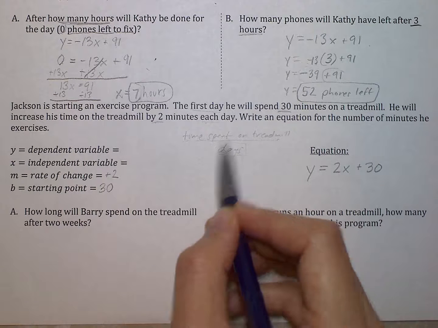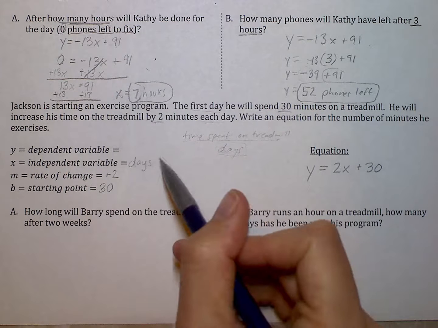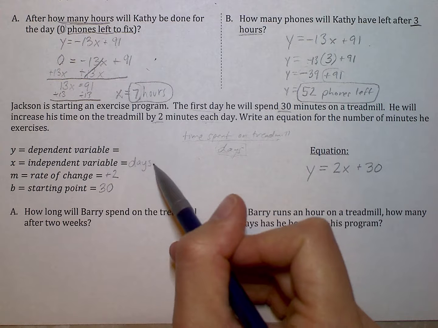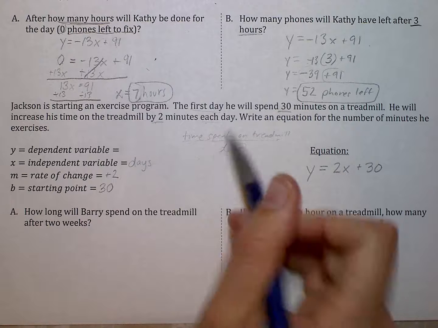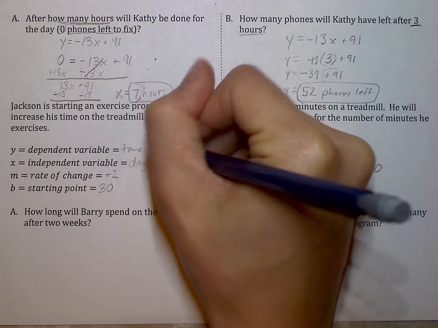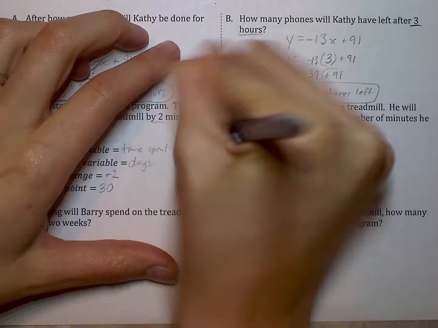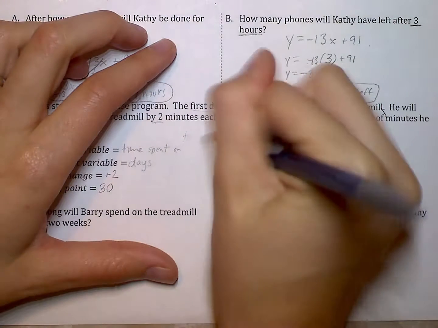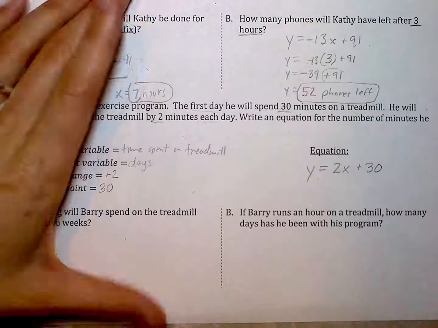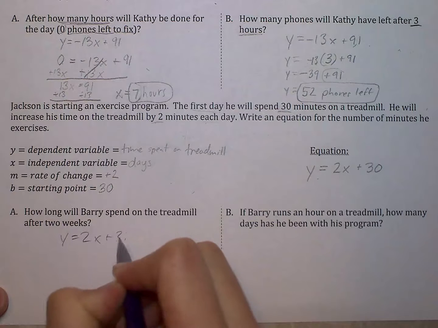And so the days passing has to be independent because they don't depend on anything. So the days passing is independent, and then based on the amount of days that have passed, it impacts the time he spends on the treadmill. Time spent on treadmill. All right, here we go. Y equals 2x plus 30.